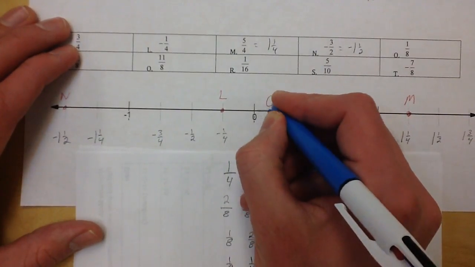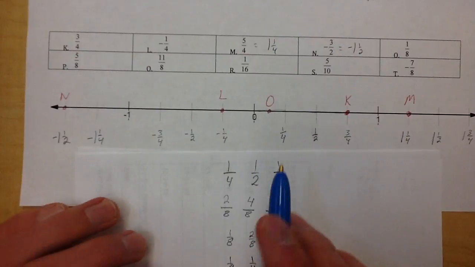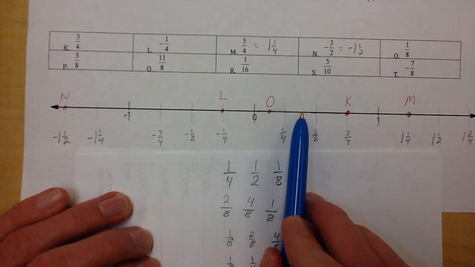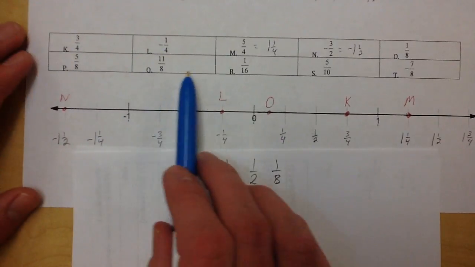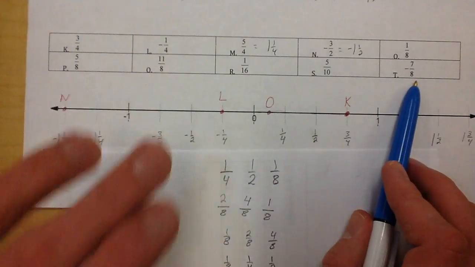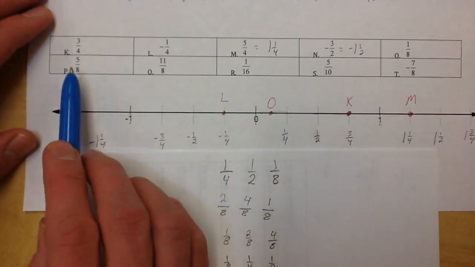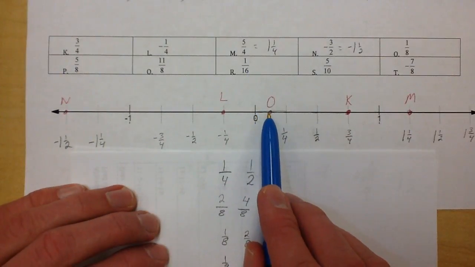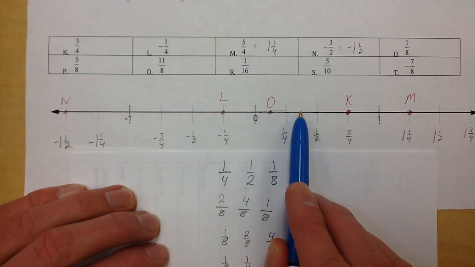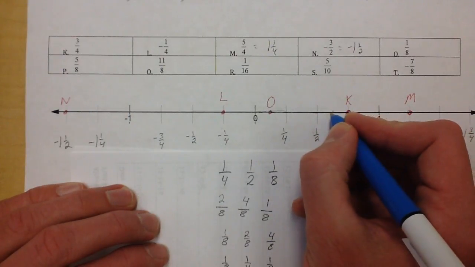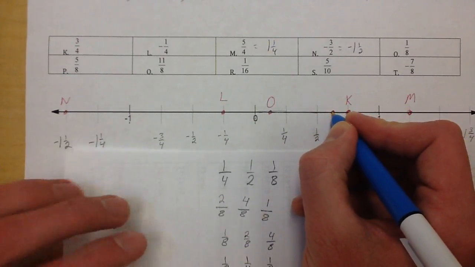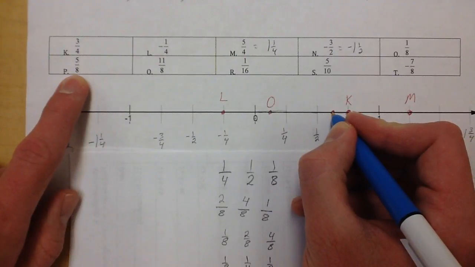All right, let's think about this logically. Every half space is an eighth. So as I look at the rest of these that end in an 8, I'm going to just count half spaces. 5/8. 1, 2, 3, 4, 5/8, which makes sense. 5/8 is bigger than a half.